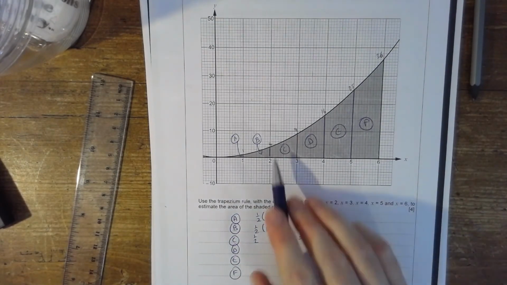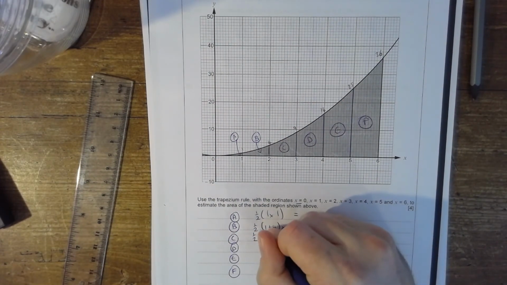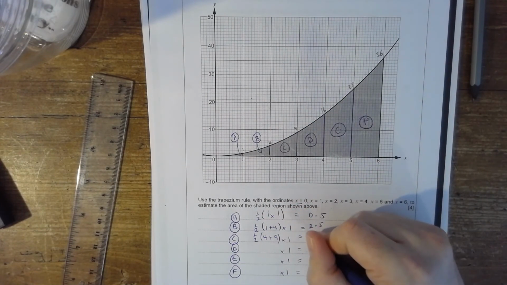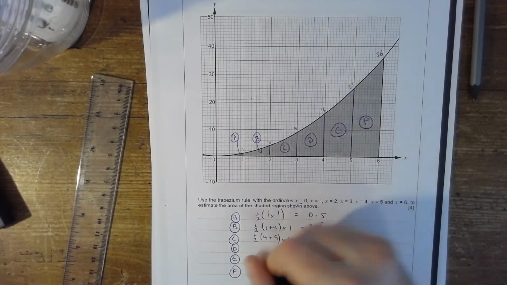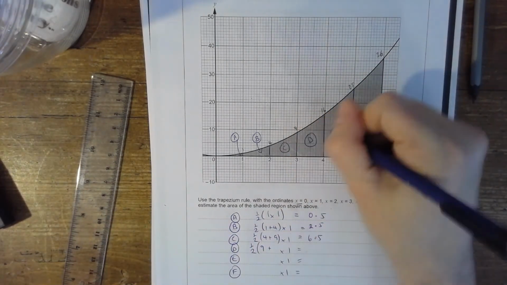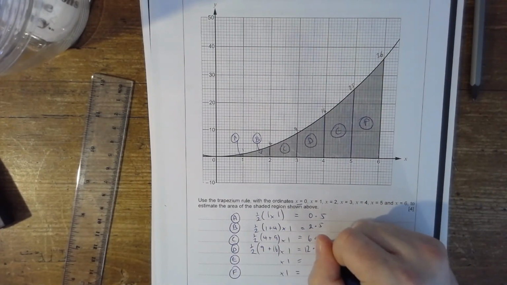Now this one here for C, we already know that last number there, 4, they're shared between B and C. So it'll be a half of 4 plus 9. 4 plus 9 is 13, half of 13 is 6.5. Then it's going to be a half of 9. What we finish on there will start off here, 9 plus 16. 9 plus 16 is 25, half of that is 12.5.